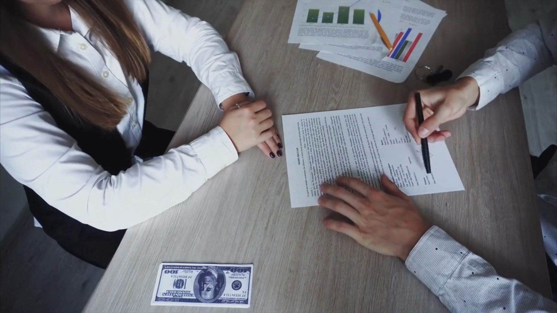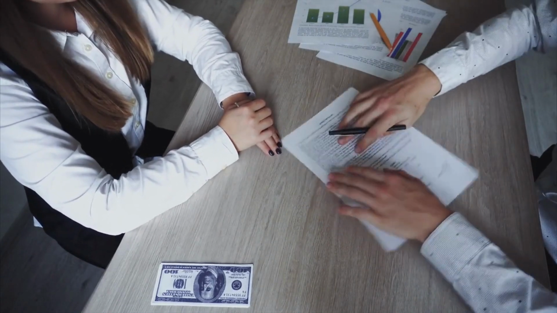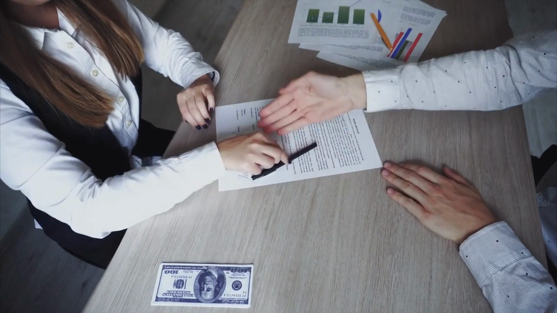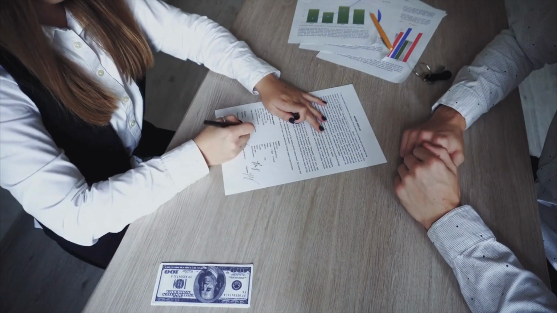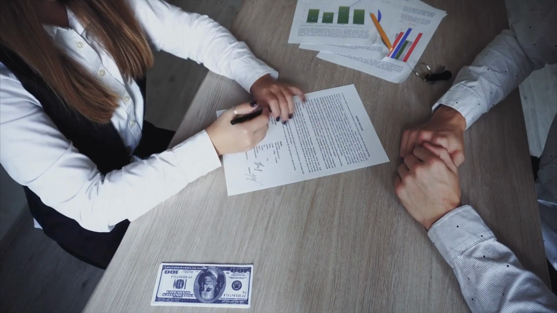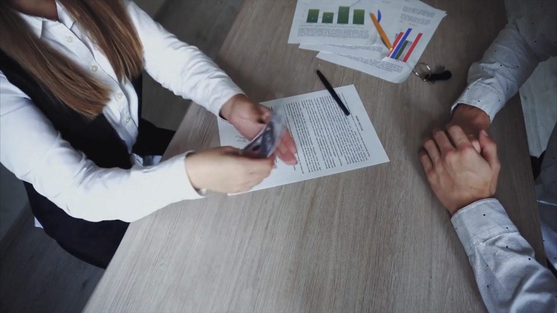Another reason why banks collapse is due to poor risk management. Banks take on a variety of risks, including credit risk, the risk that borrowers will default on their loans, market risk, the risk of losses due to fluctuations in market conditions, and operational risk, the risk of losses due to internal problems such as fraud or system failures.